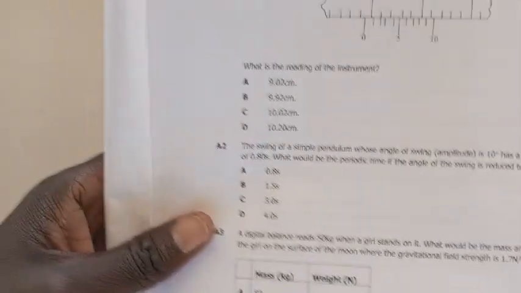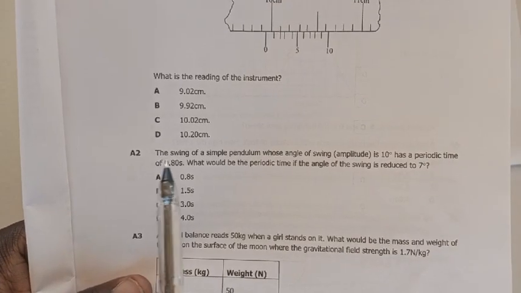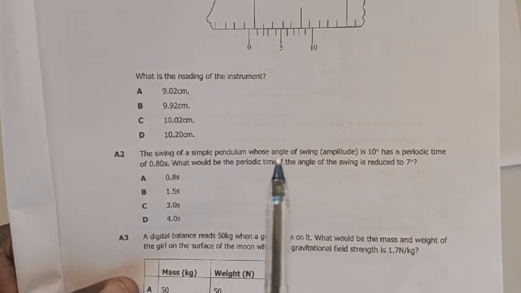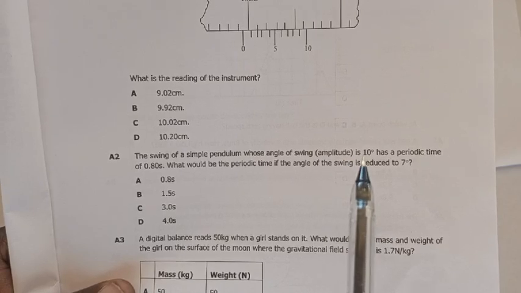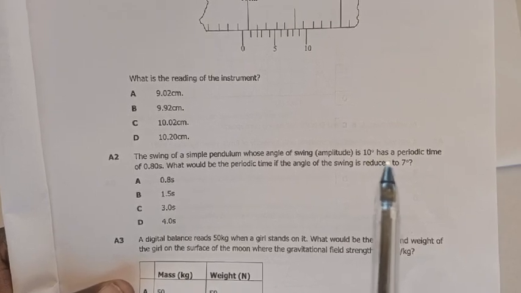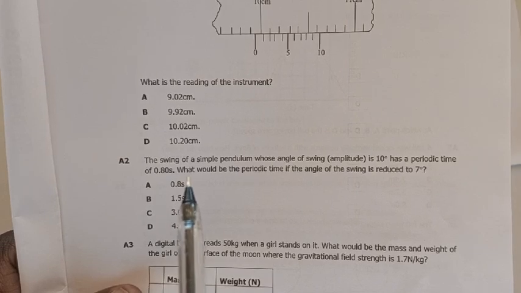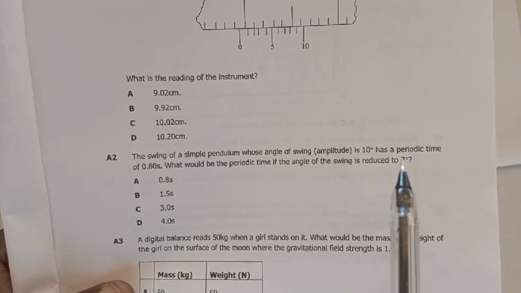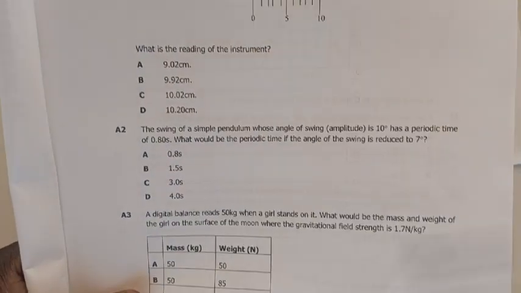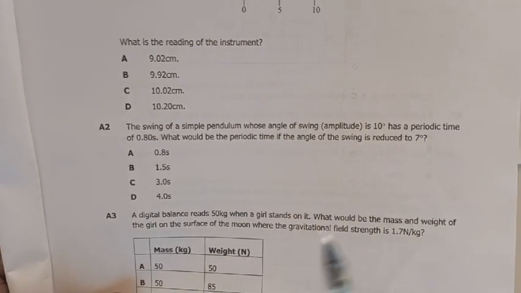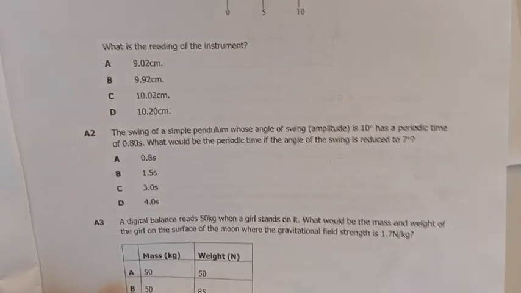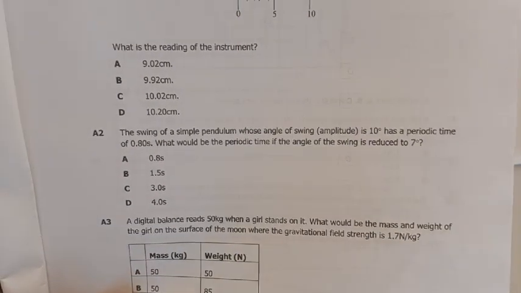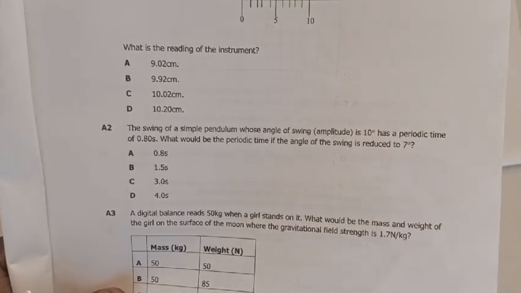We move on to question 2. Question 2 reads, the swing of a simple pendulum whose angle of swing amplitude is 10 degrees has a periodic time of 0.80 seconds. What would be the periodic time if the angle of the swing is reduced to 7 degrees? Whenever the amplitude is below 15 degrees, the amplitude does not affect the periodic time.